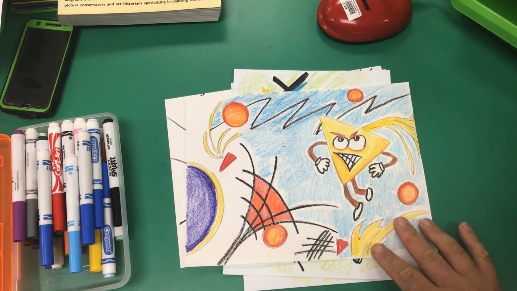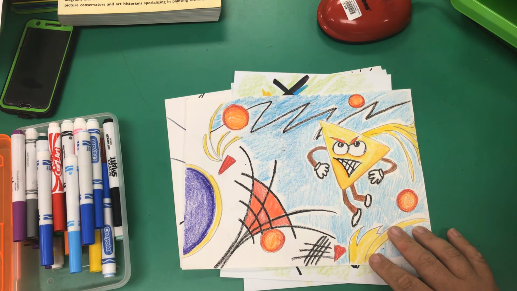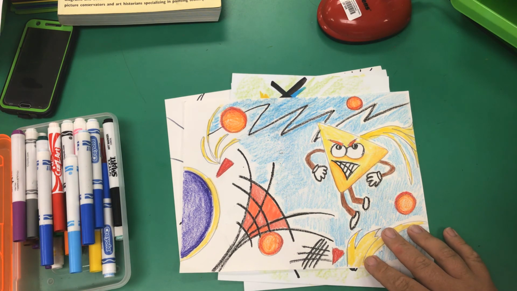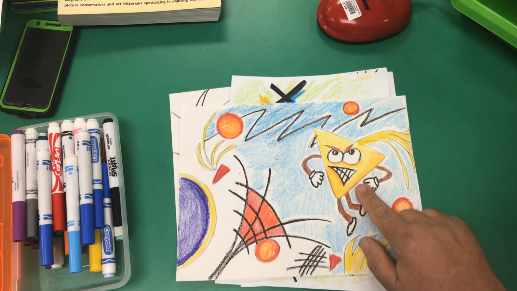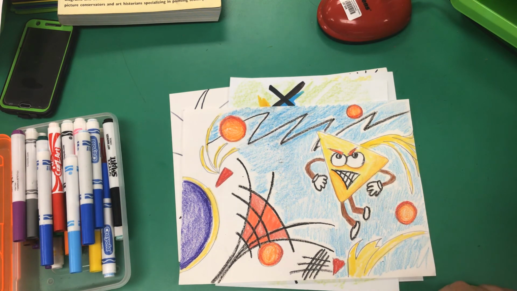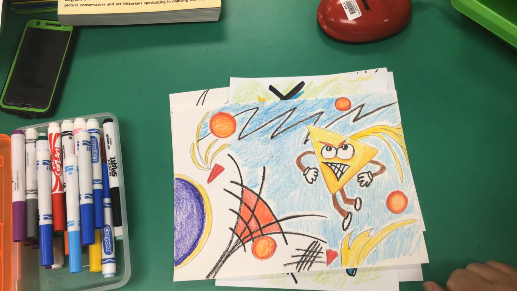So I had a student come late to my class yesterday. And when she got there, she sat there for a while and watched what we were doing. And then she raised her hand and she said, "Mr. E, are we making angry Doritos?" I was like, "What?" And then I looked at it like, oh my goodness, it does look like an angry Dorito. I was not trying to make an angry Dorito. I was just trying to make an angry triangle shape. But yeah, it looks like an angry Dorito.